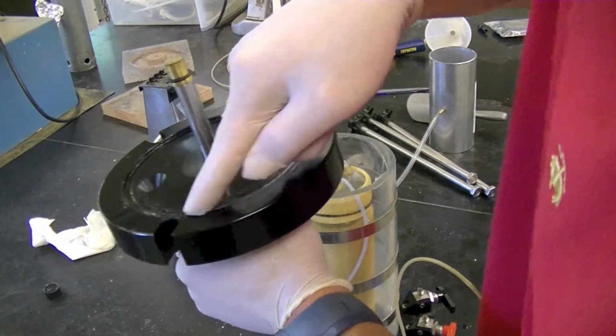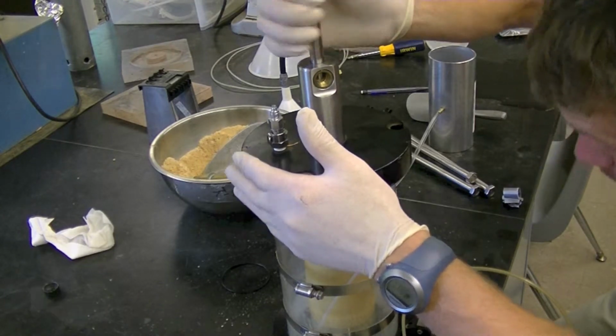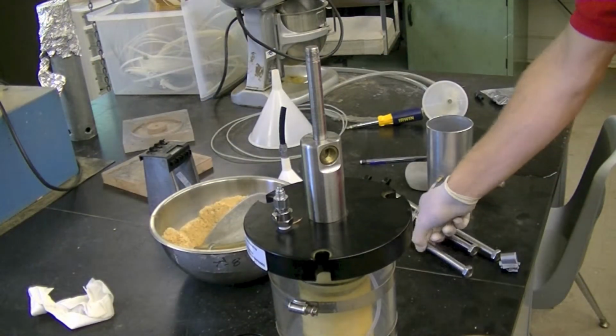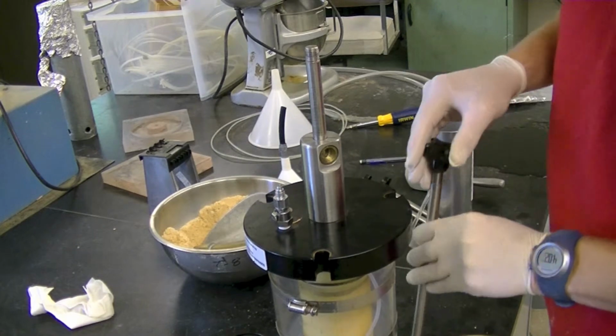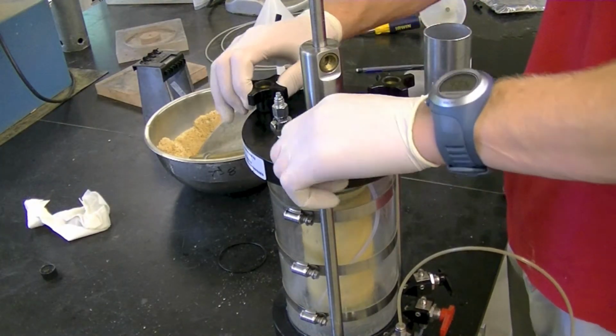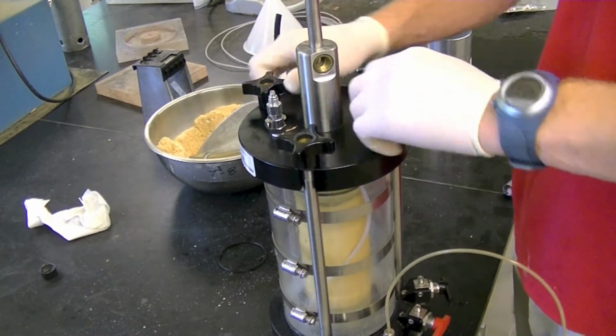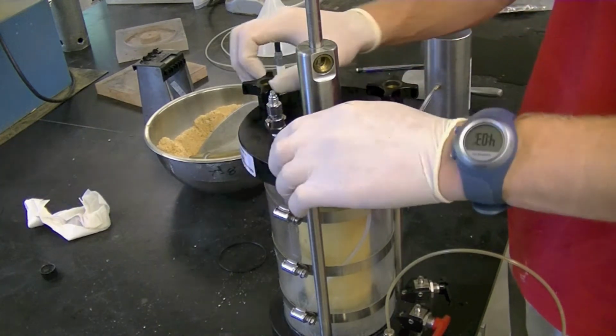Grease the loading cap gasket and the top of the cell. Place the loading cap onto the top of the cell body. Turn the cap so that its rods align with their respective positions on the bottom of the pedestal. Insert the rods and tighten the wing nuts down, ensuring the cell becomes watertight. Tighten the wing nuts evenly to seat it flush onto the cell body.